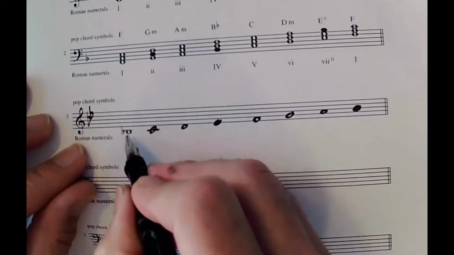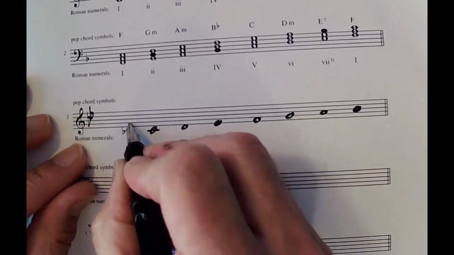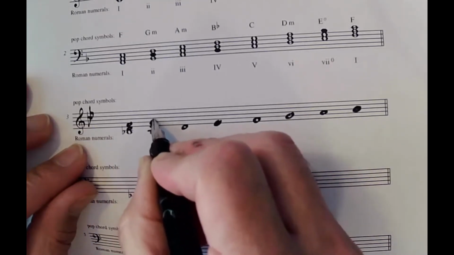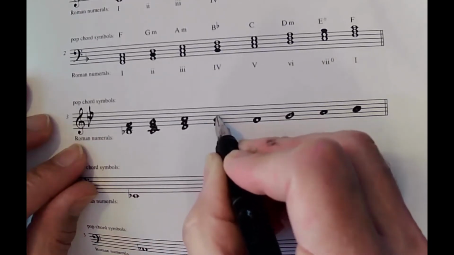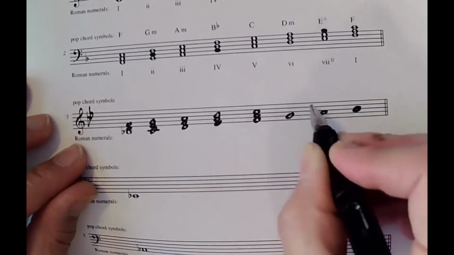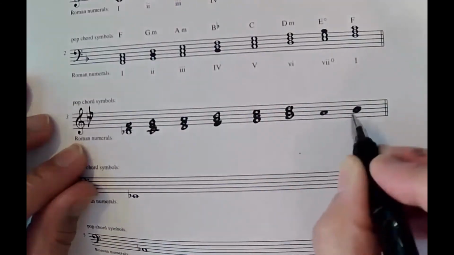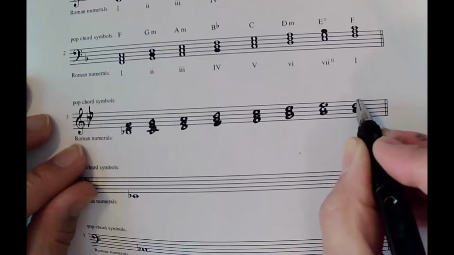And then I can go ahead and build the triads. That's just in thirds. So space, space, space, line, line, line, space, space, space, line, line, line, etc. All the way up. Space them out nice and evenly so that they line up with all of these all the way up.